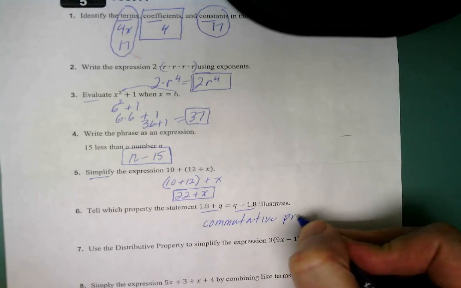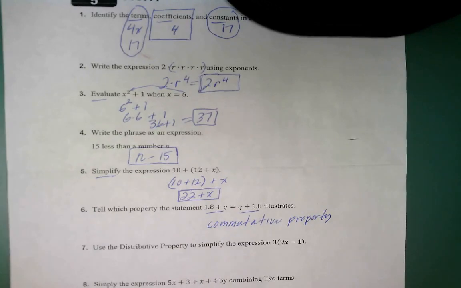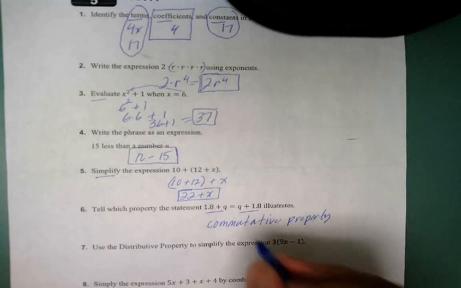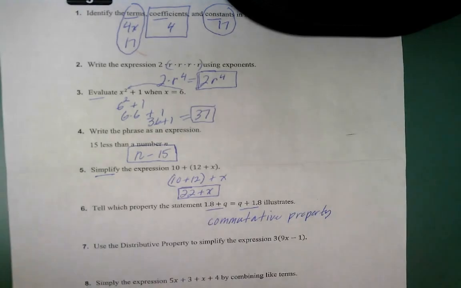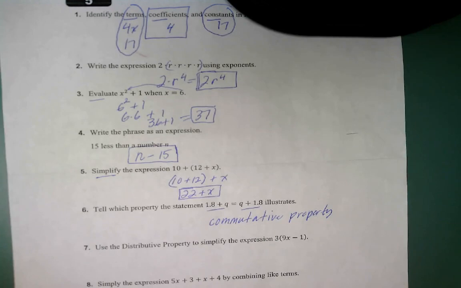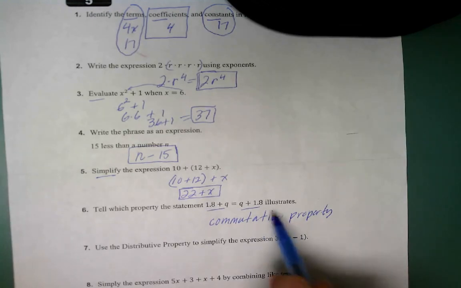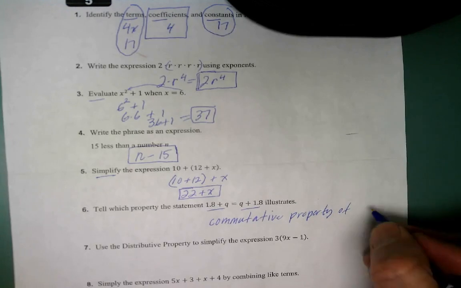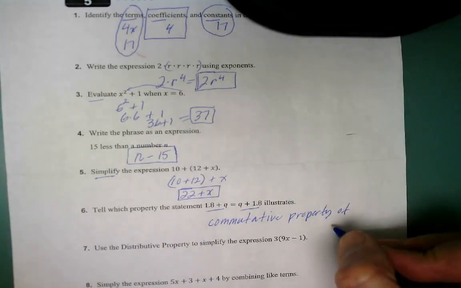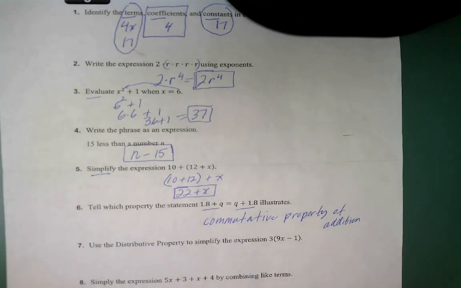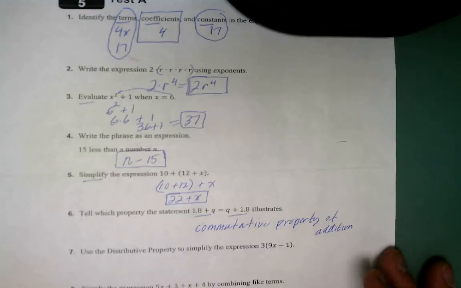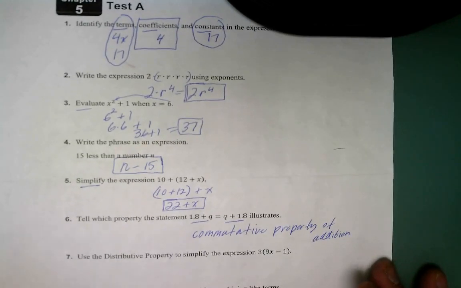I'm not sure why that is so important to the people that make tests, but it is, and it's not that big a deal, right? Because this isn't a tough thing we have to figure out. This is a vocabulary word we have to memorize. And you can remember teachers' names and friends' names. You can remember the name of that property, okay? Commutative property of addition. If I was multiplying, 6 times 7 equals 7 times 6, I would say that's the commutative property of multiplication, right? Remember, addition and multiplication are commutative, subtracting and dividing are not, okay?